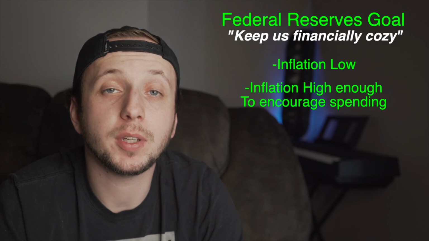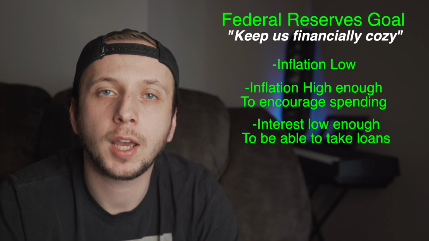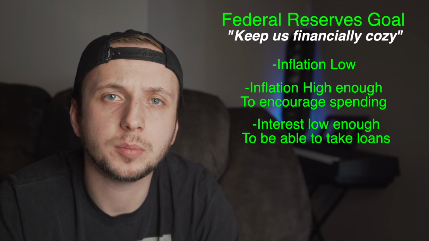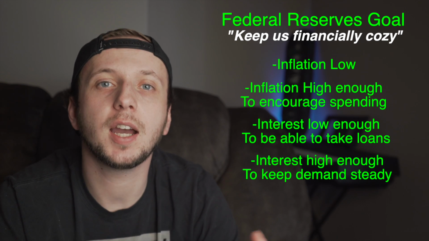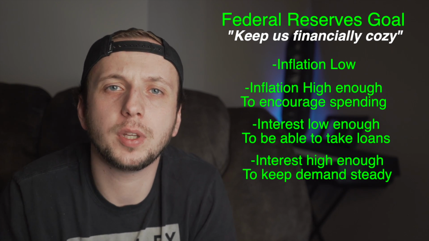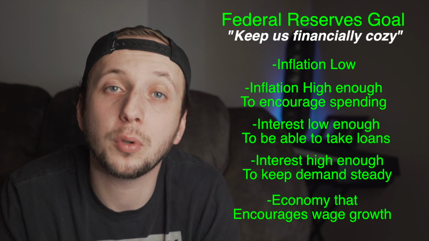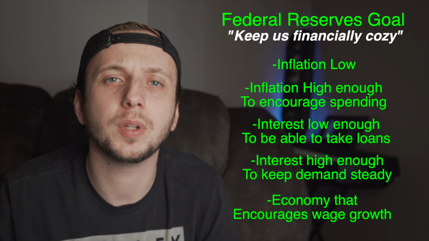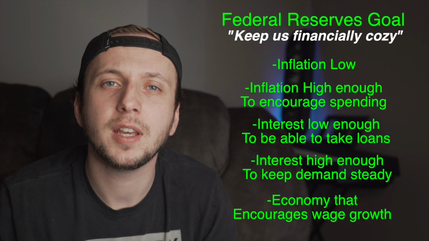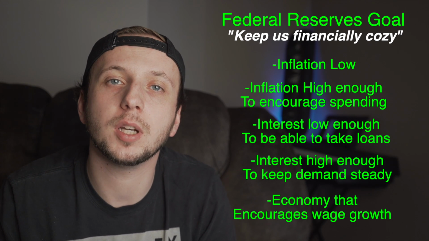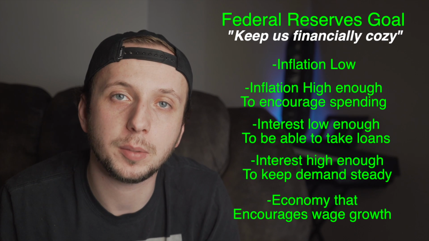They want to keep interest rates low enough that everybody can afford a house and a car, or as many people as possible, but not so low that everybody's buying houses and the housing market skyrockets. And lastly, they want to create an economy that encourages wage growth, encourages companies to pay their employees more, so that everybody's comfortable, everybody's happy. That is the whole goal of the Fed, to balance those things and make the consumers, me and you, very comfortable. And that brings me to the importance of the CPI and the PPI.